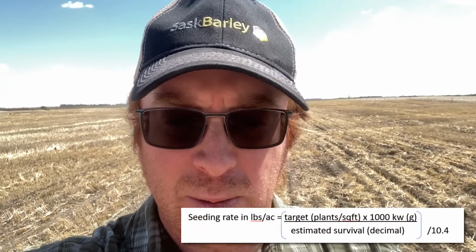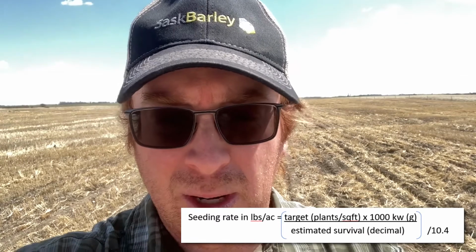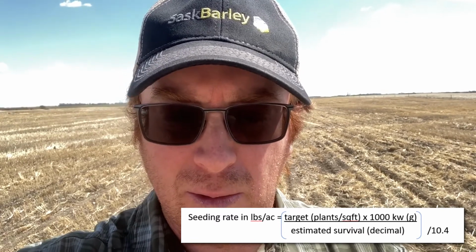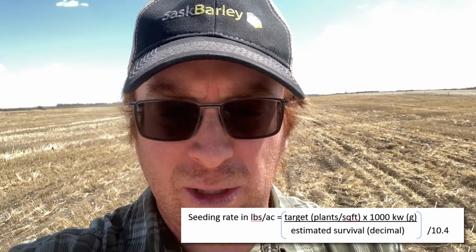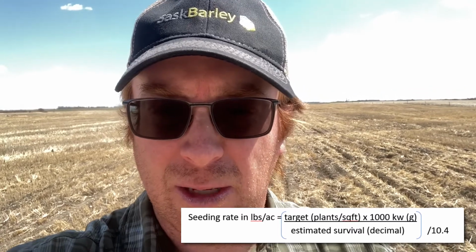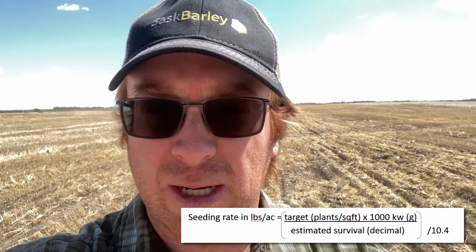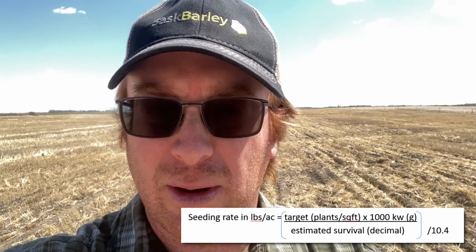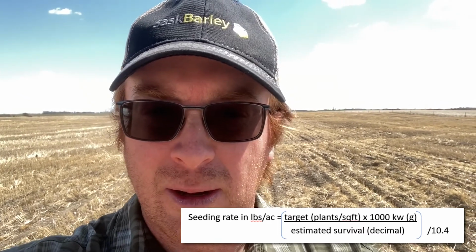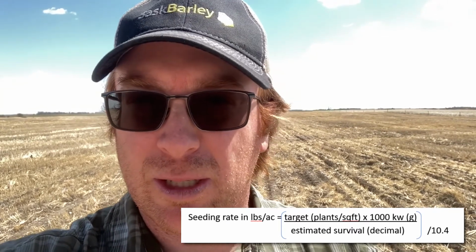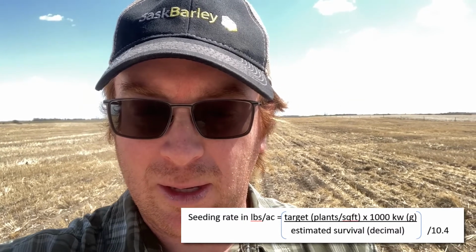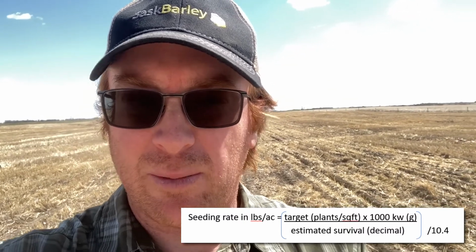Calculating out pounds per acre of barley: if you're going with a target plant stand, you take your plants per square foot that you're targeting, multiply that by your 1,000 kernel weight in grams, and divide that by your survival. Survival is a combination of the germination and expected mortality of the seeds in the ground. Typically, we would see additional mortality over and above the germination of 5 to 20% in cereals like barley. And then you have to divide all that by 10.4.